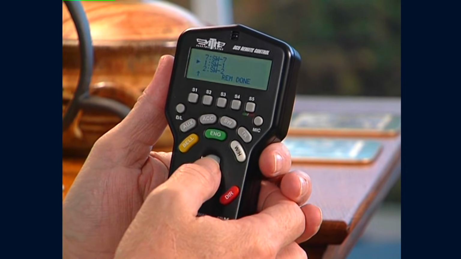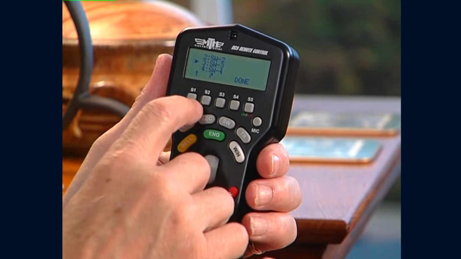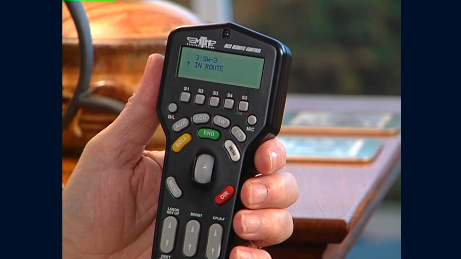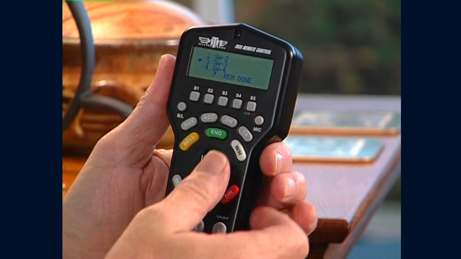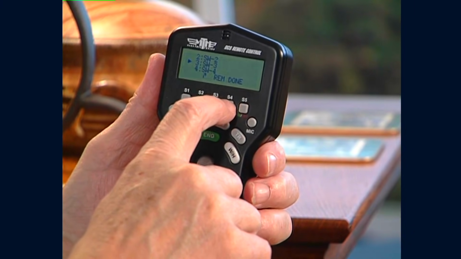If you have to set another switch, simply scroll to it, press the right arrow key to set it the way you want it to throw, and when you're done with all the switches in this route, press the button below the word Done, and the route is saved.